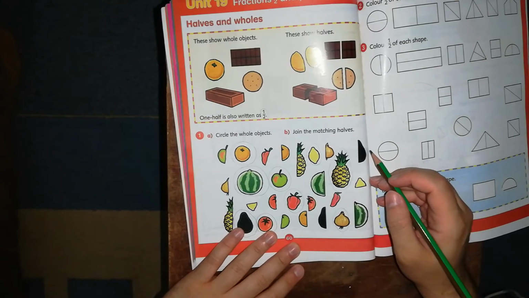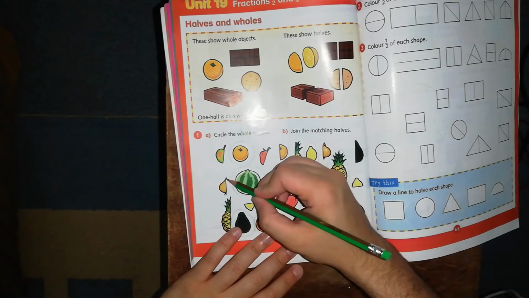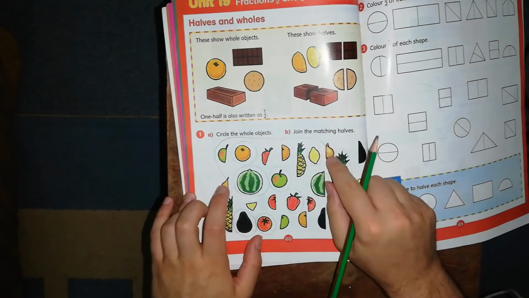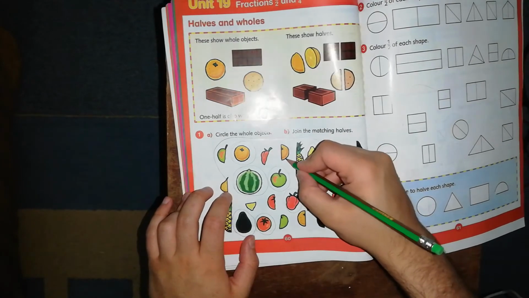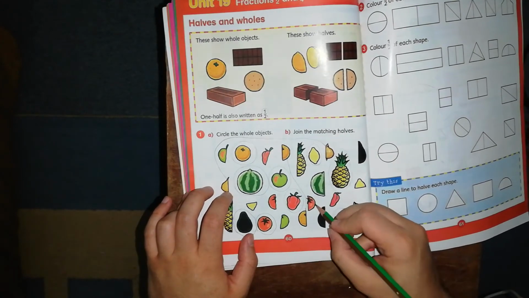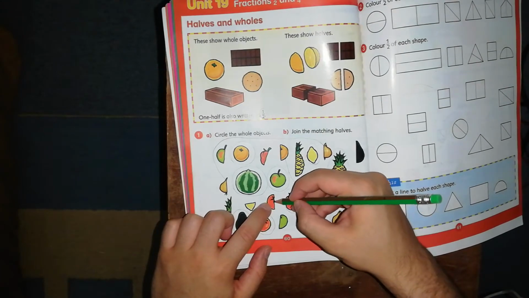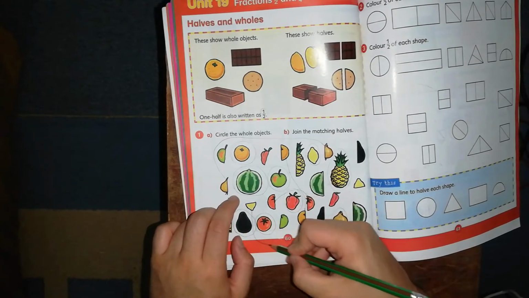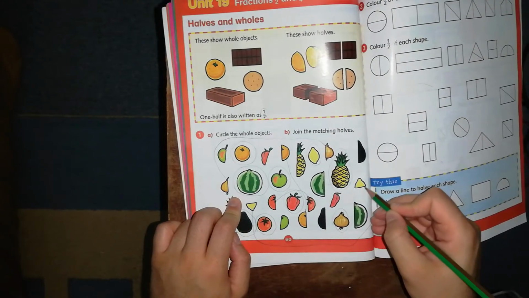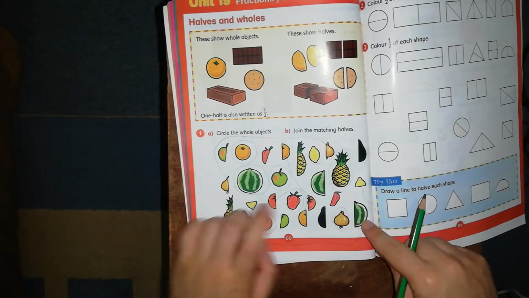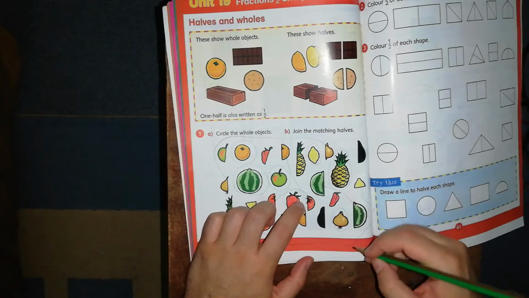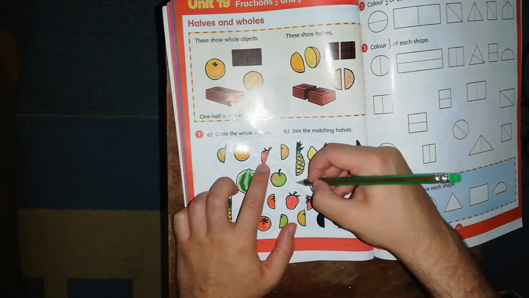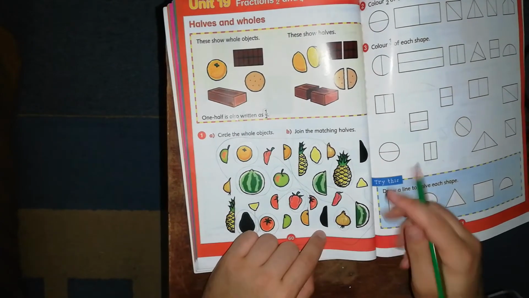So let's see. I want to start with this one. This one has the other half on the other side. Okay, so these are 2 halves. Okay, these are together as well. This one and this one, yes. Can match them like this. This one and this one. And we go like this. Okay. This one and this one. 2 halves. This one and this one. Okay. This one and this one.